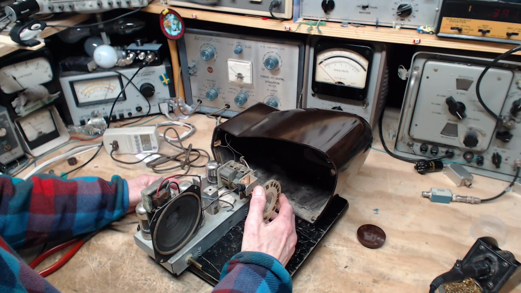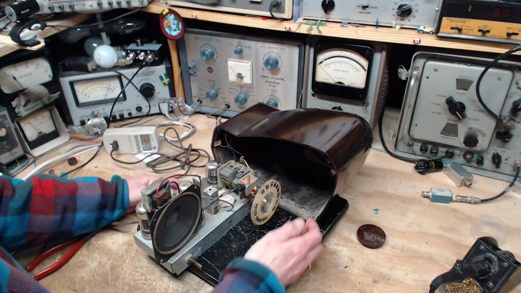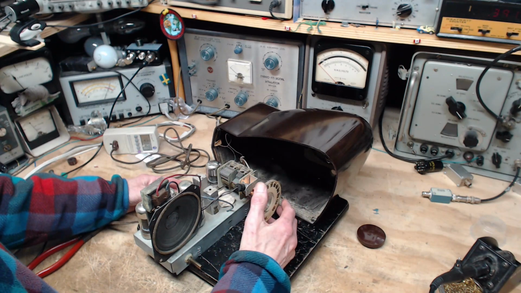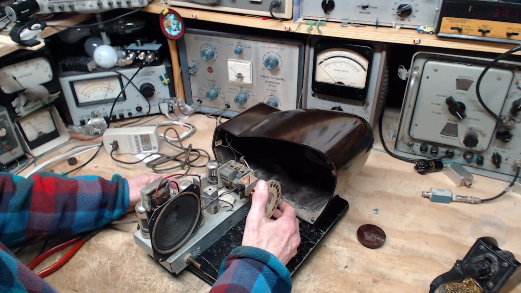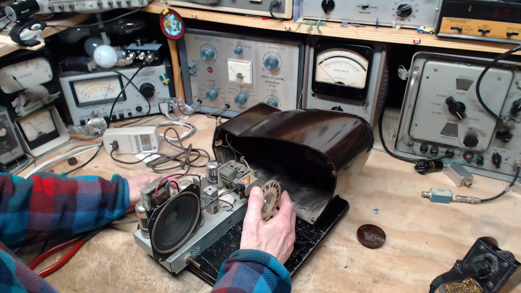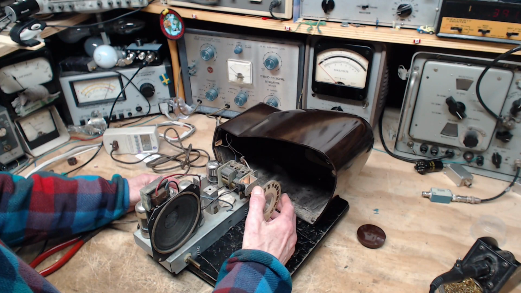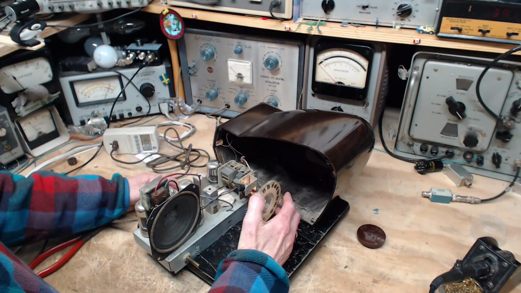It sounds weird, doesn't it? Sounds a little like single sideband. So that's literally from having too small a capacitor in that position. This pitch, I believe.